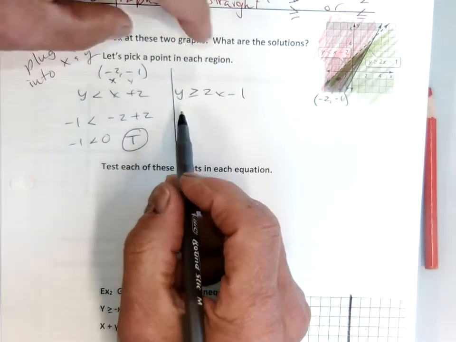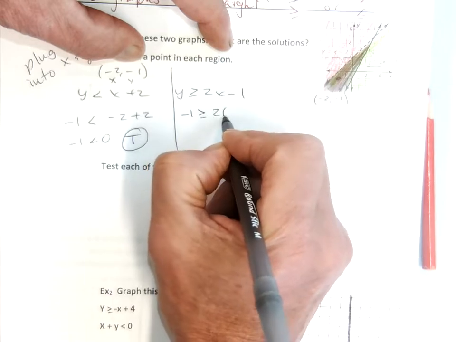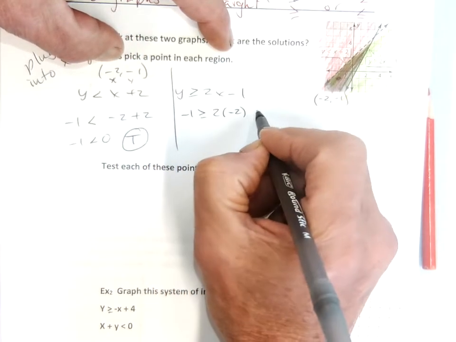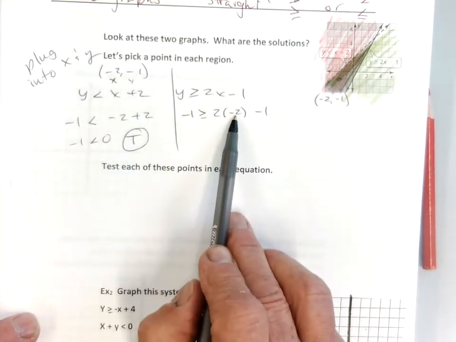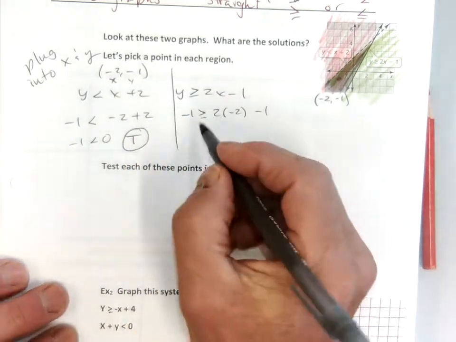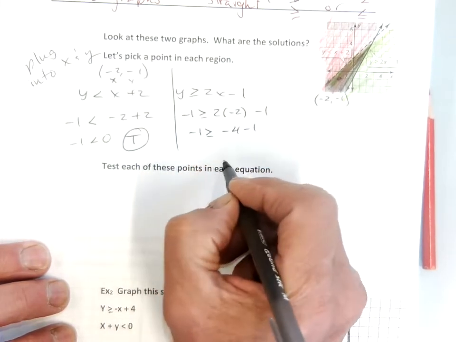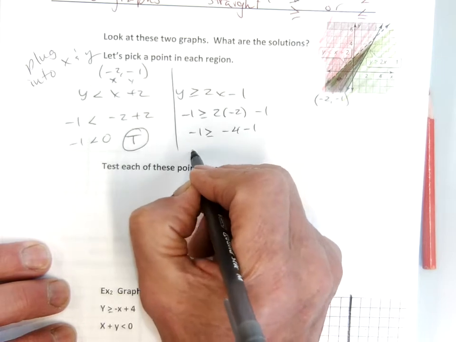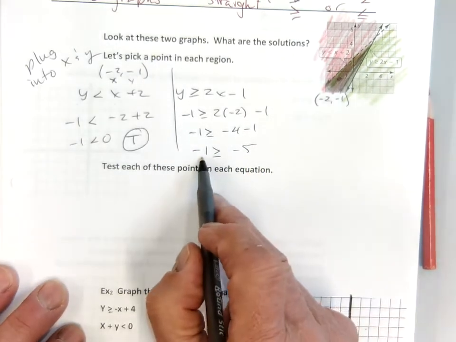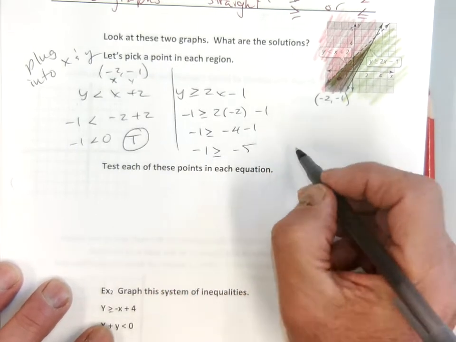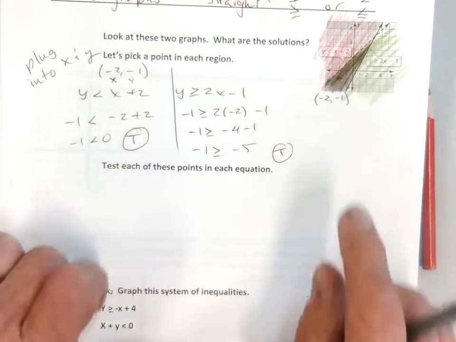If I test this region, I'll put the -1 in for y and the -2 in for x. I get -1 is greater than or equal to, well, that's going to be -4 minus 1, or -1 is greater than or equal to -5. Is that true? Is -1 bigger than -5? So I put another T for true. If it's true for both, then yes, that point is the solution.